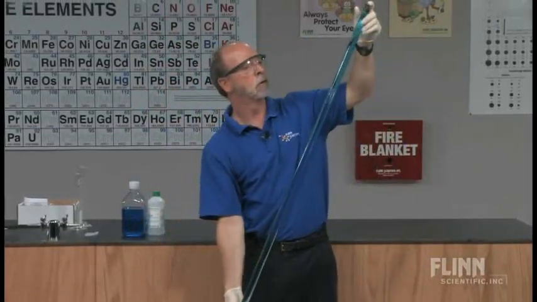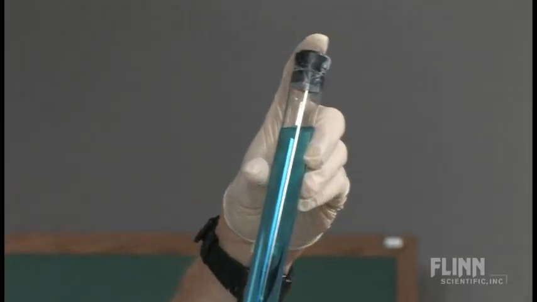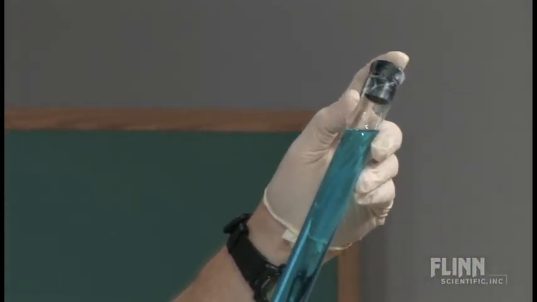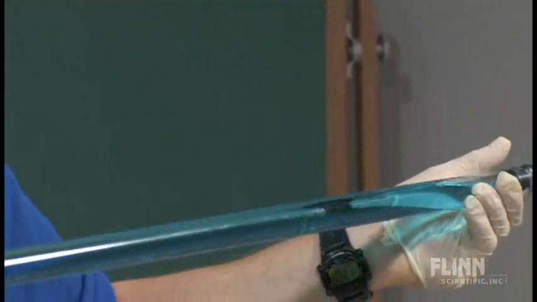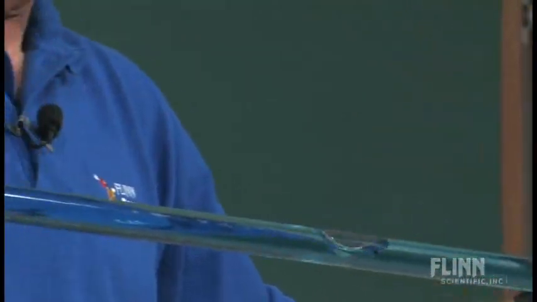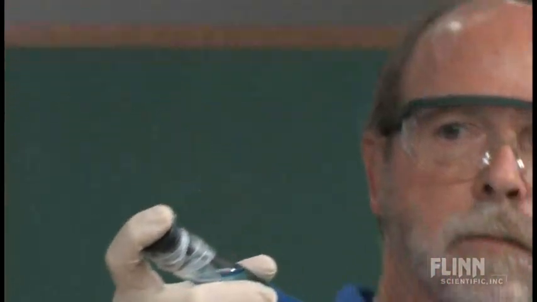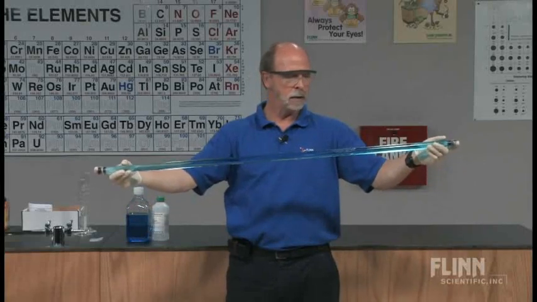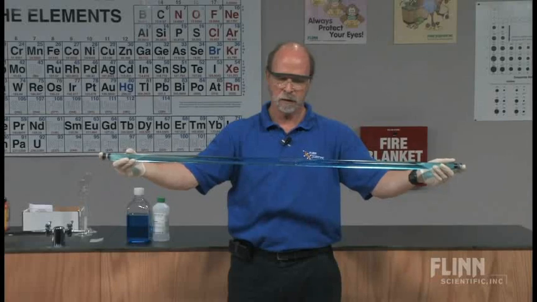And so eventually we get around to the idea that inside that bubble, it's not a vacuum, but it's vapor, gaseous water, and gaseous ethanol.